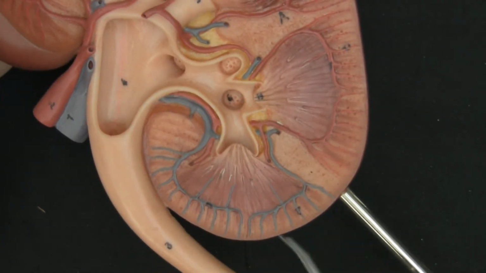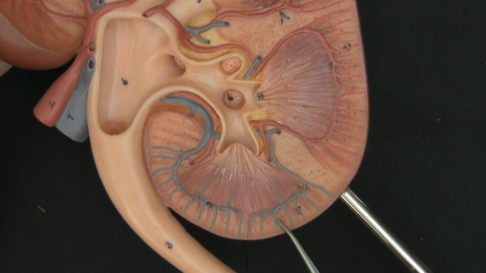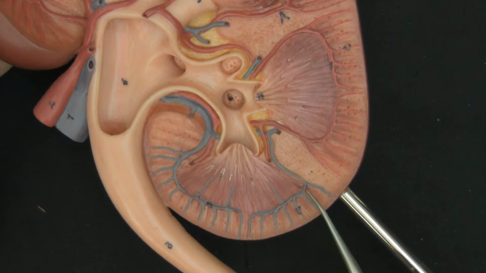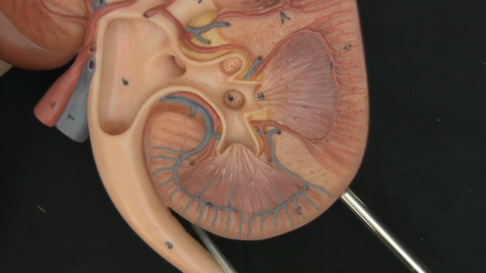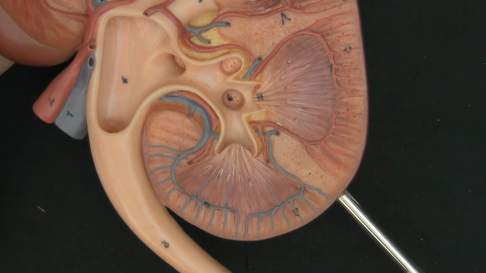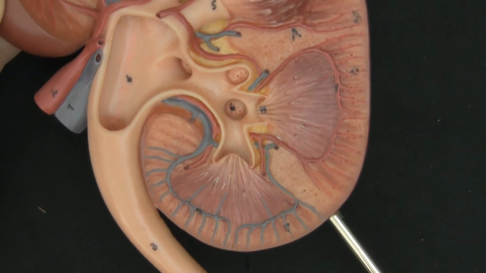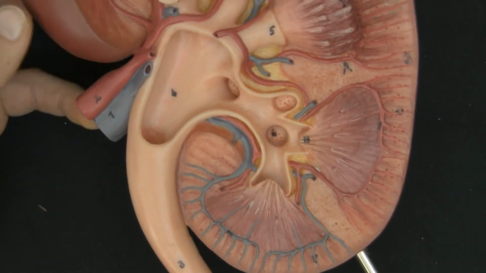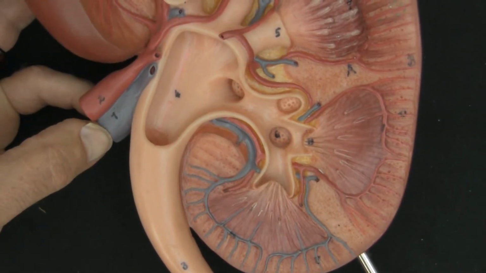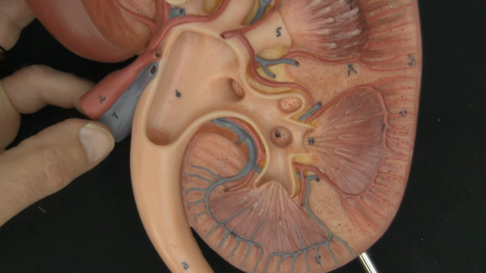So these would be interlobular veins. This would be the arcuate vein. And arcuate veins empty into interlobar veins, which eventually unite and merge and empty into the outgoing renal vein seen here.